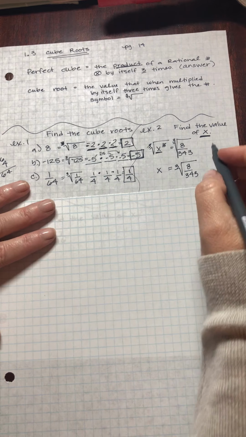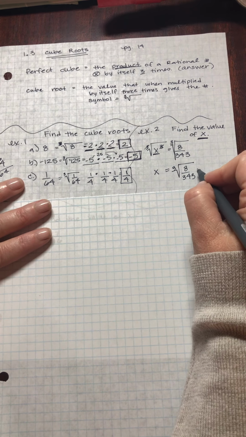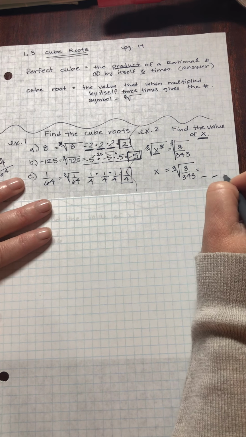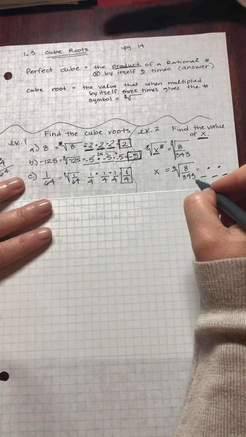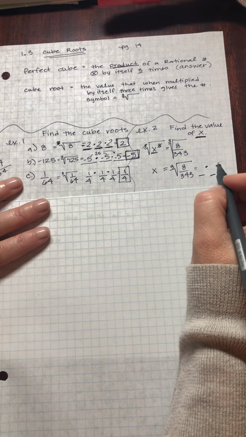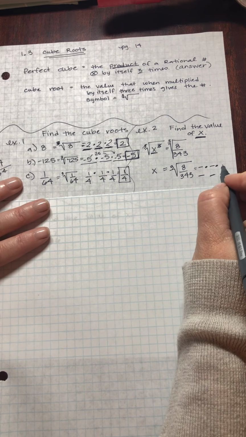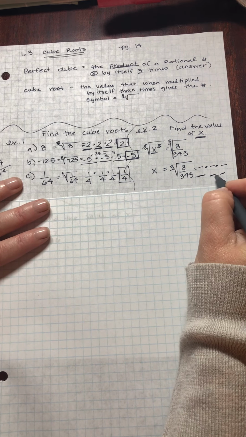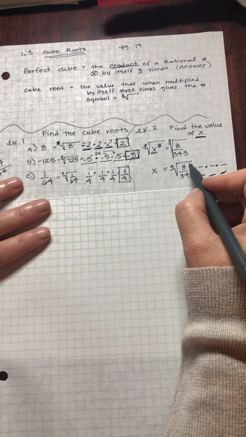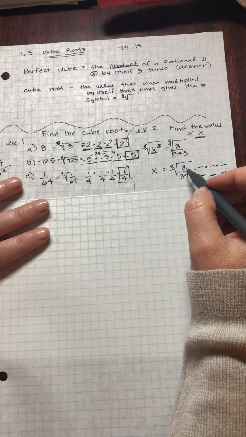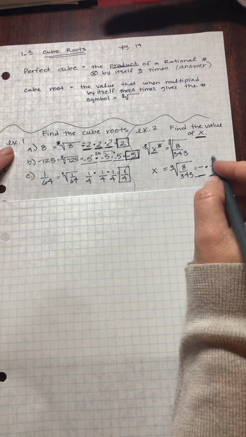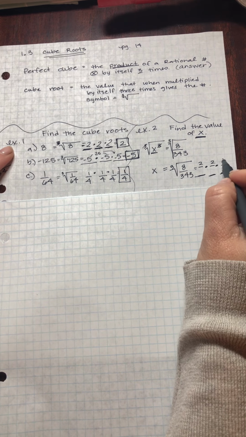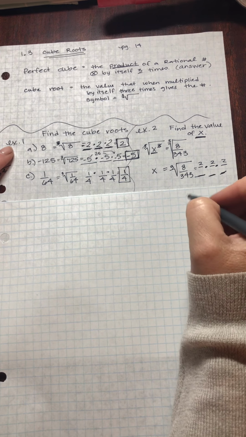So what is going to go in 3 times, when multiplied, to 8 over... I'm going to put it 3 times, right? And it's got to be a fraction. So we're going to focus just on the numerator at the top. 8 we already did over in example 1. 2 times 2 times 2 equals 8.